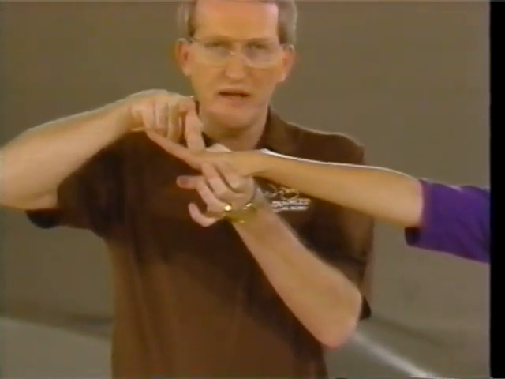Look at her fingers. Her fingers go backwards. These are what we call collapsed fingers. Therefore, if you have one of these bowling gloves that only go from here to here and your fingers go back, you need one that is longer, and it's called an extension.